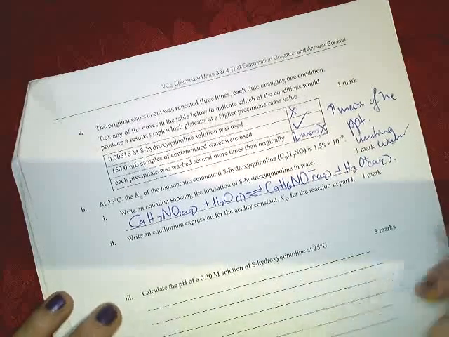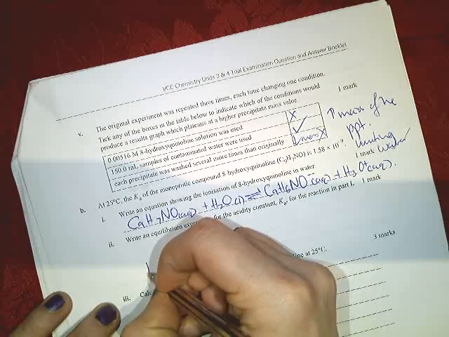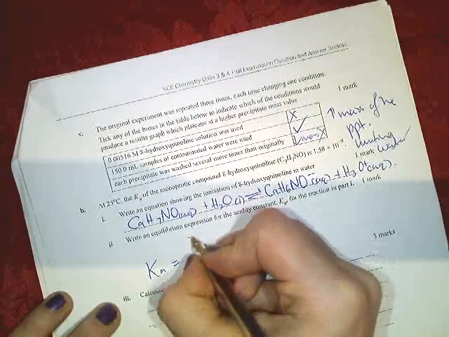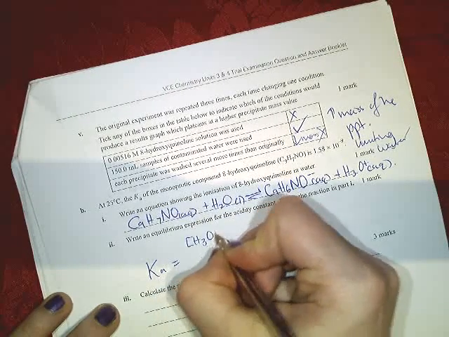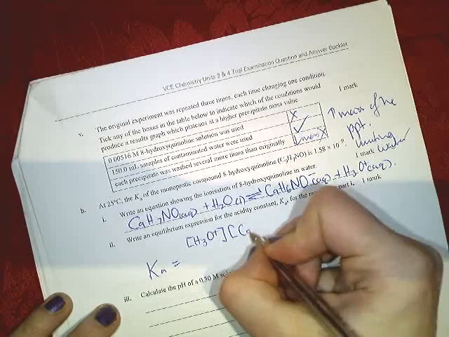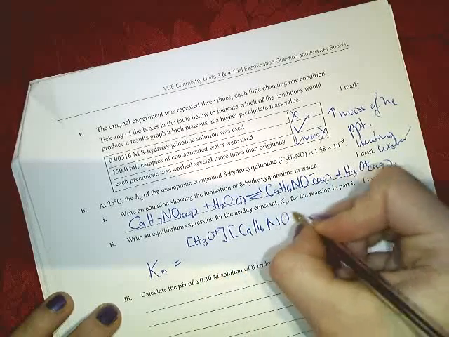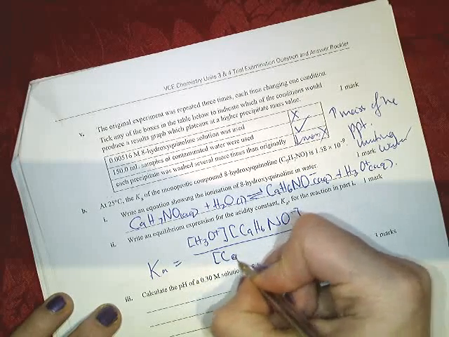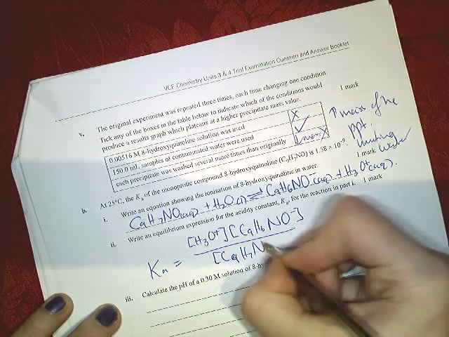Write an equilibrium expression for the reaction. Okay, so Ka equals the products divided by C9H7NO.